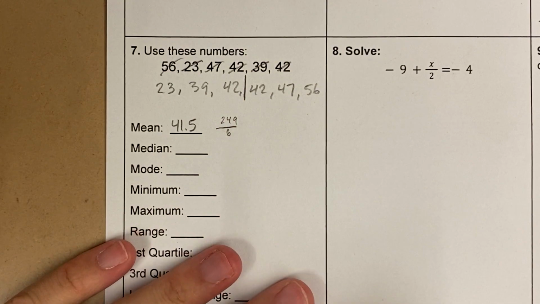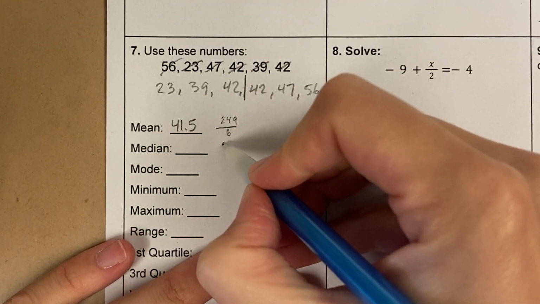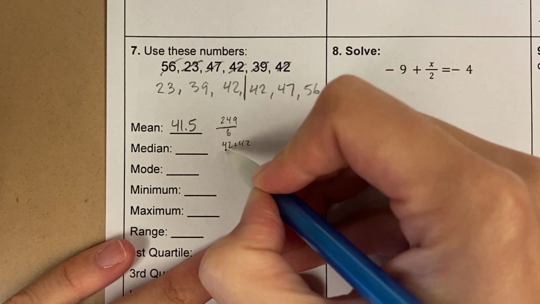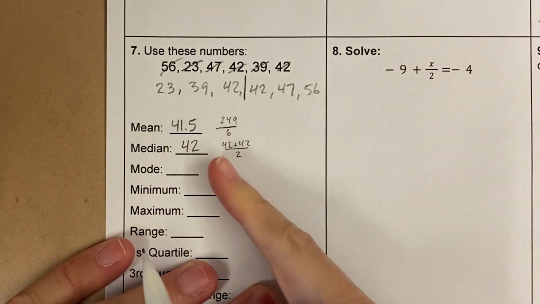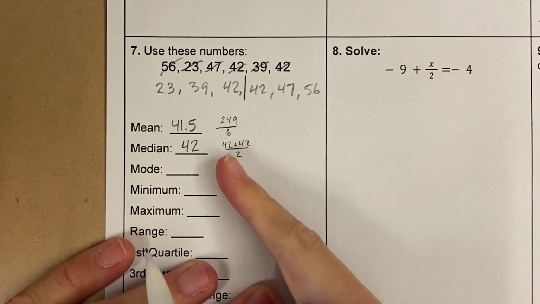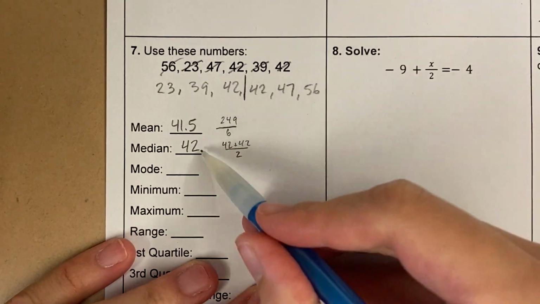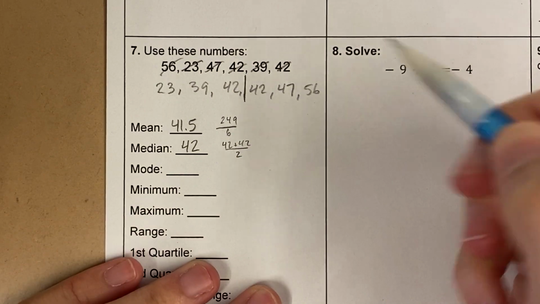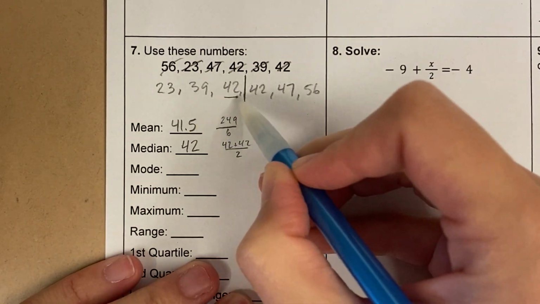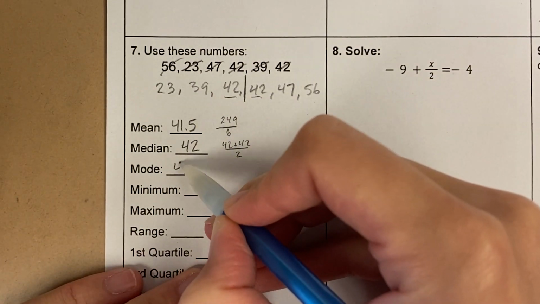Okay, look, the median's in between two numbers. It's in between 42 and 42. Now, could I do 42 plus 42 divided by 2? Yeah, but you don't need to. The median's 42, right? If I do 42 plus 42, then divide by 2, that's 42 times 2, divide by 2. We know it's going to be 42. That's the middle number. The mode also happens to be 42 because it occurs twice.